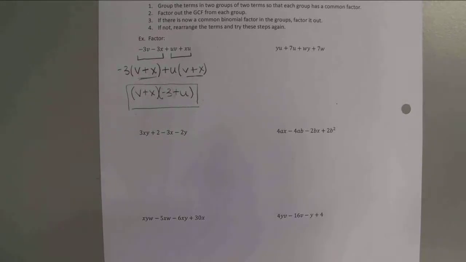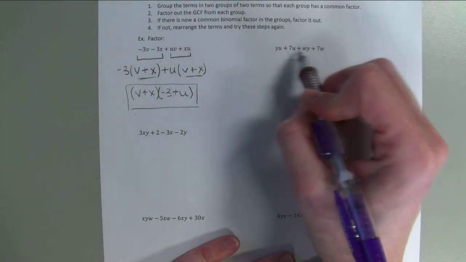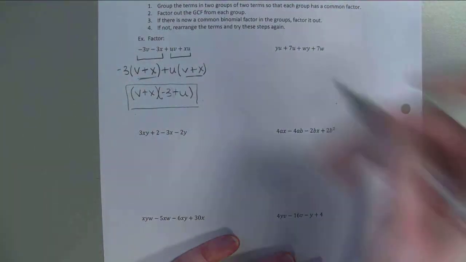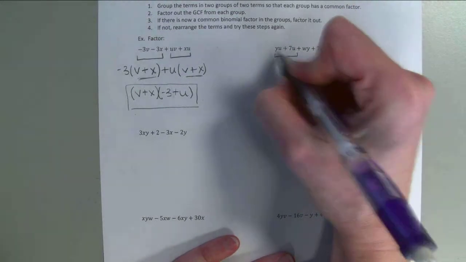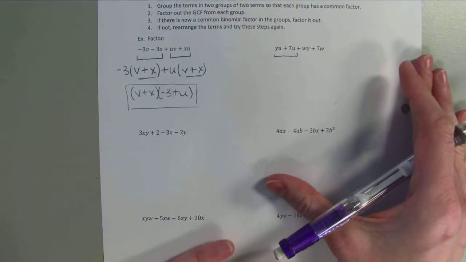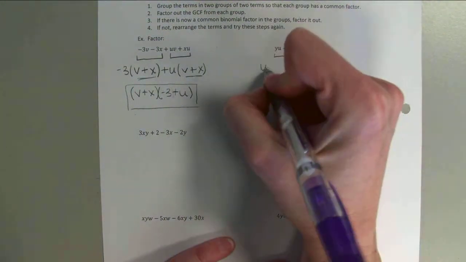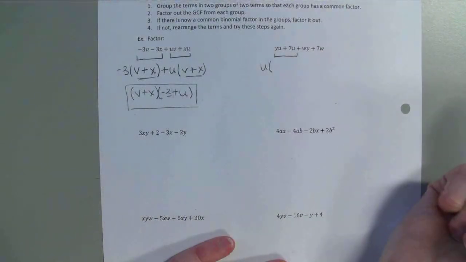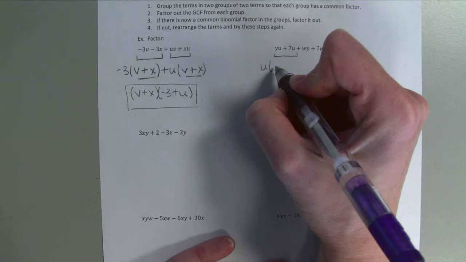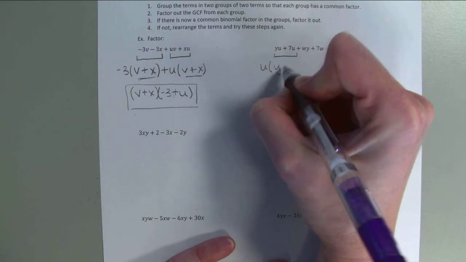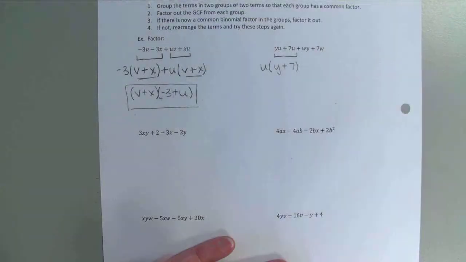All right, looking at these 2 terms, actually looking at all 4, there's nothing we can pull out of all 4, so I'm just going to look at the first 2. They share something in common. What can I factor out? A u. What will that leave in the binomial? Y plus 7. Does everybody see that? The y remains from the first, and the 7 remains from the second.